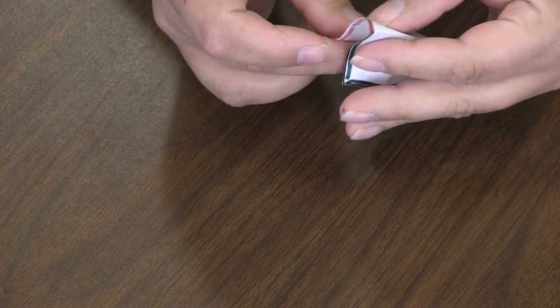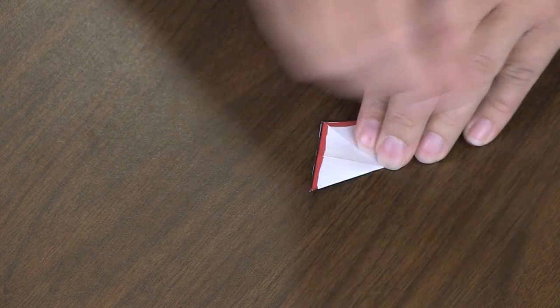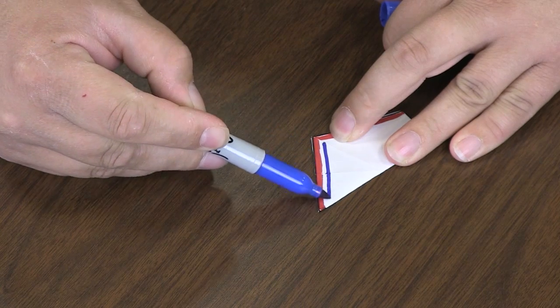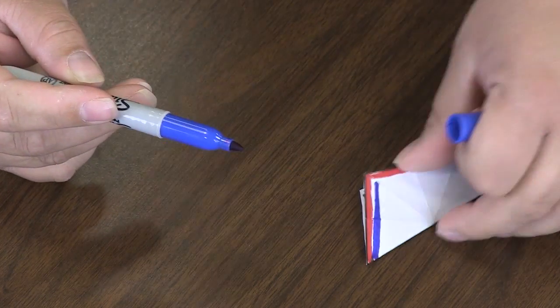Now let's prove the red side is congruent to the green side. I can see that all the sides are congruent, so I can color all the sides blue.